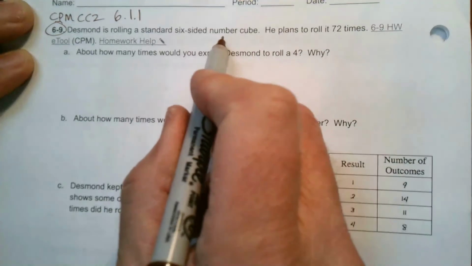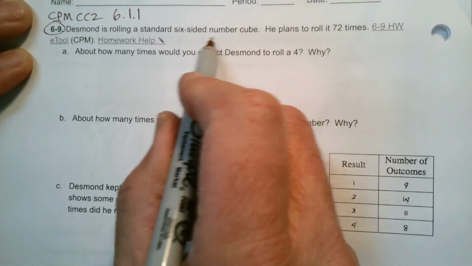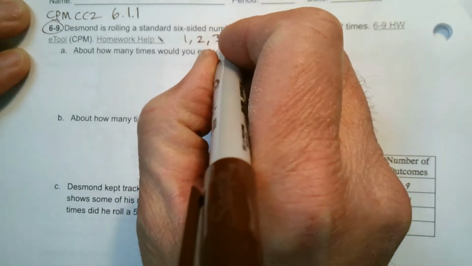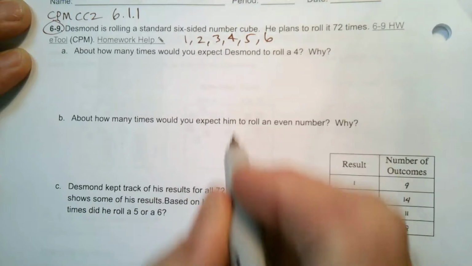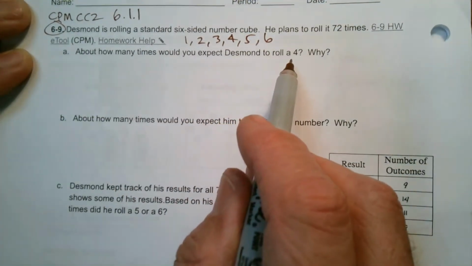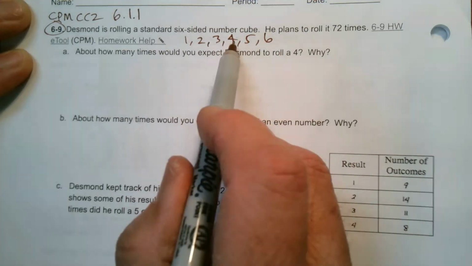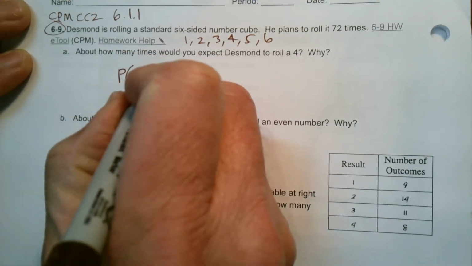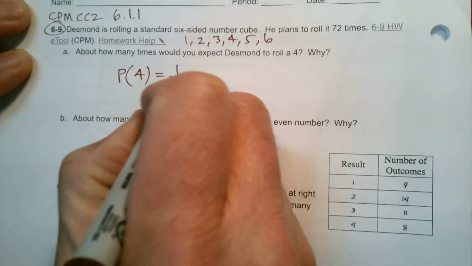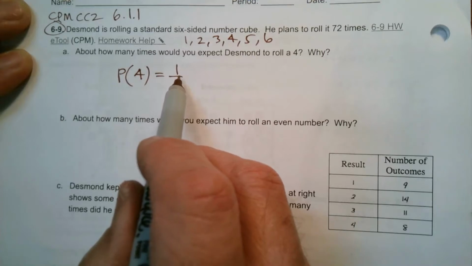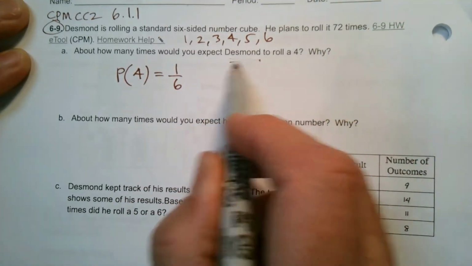Well, a six-sided number cube, right? You have 6 different sides, and each side has a different number. The numbers on the number cube are 1, 2, 3, 4, 5, and 6. So we want to know how many times it's going to roll a 4. Well, the probability of getting a 4 is 1 out of 6. So 1/6 of the time, Desmond is going to roll a 4, right?